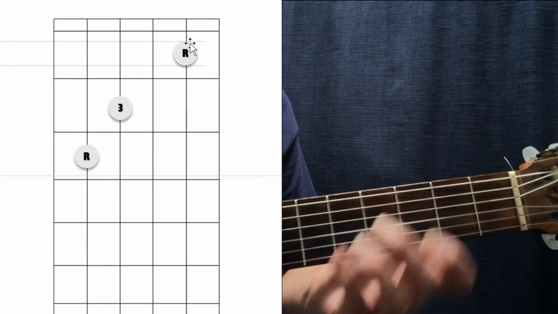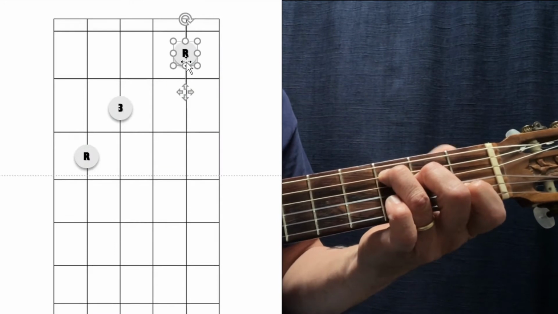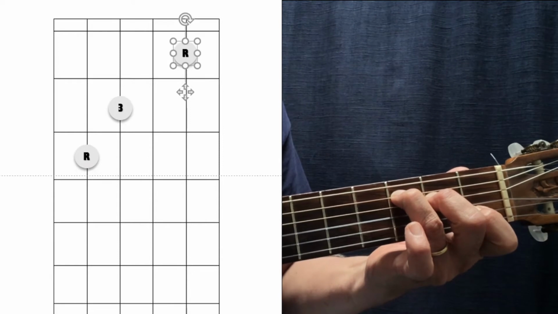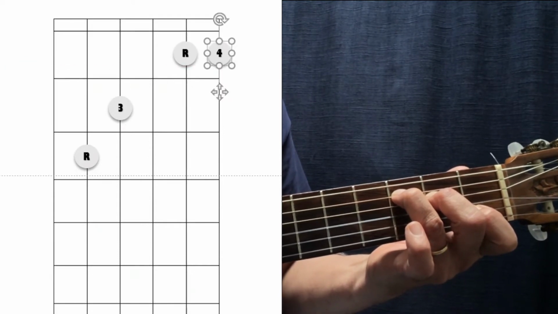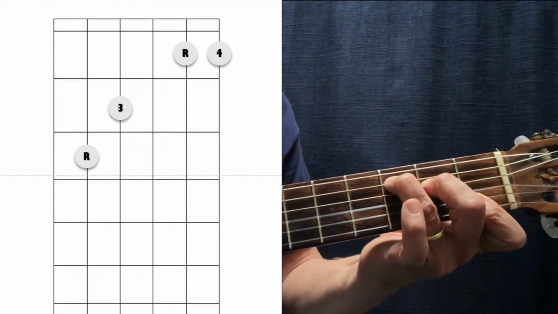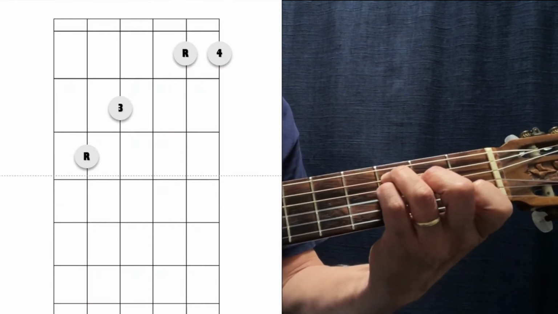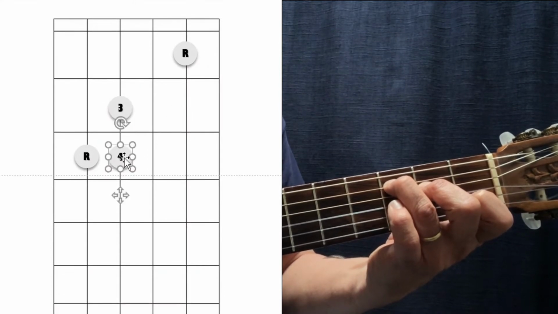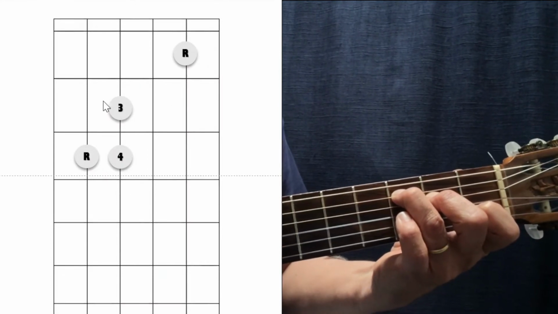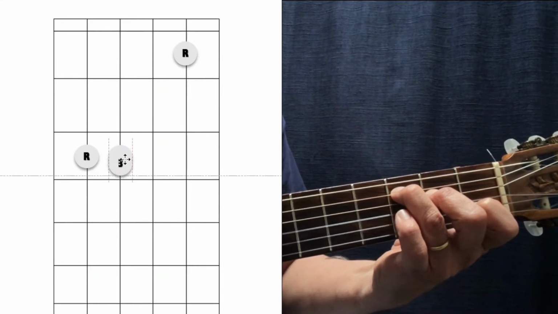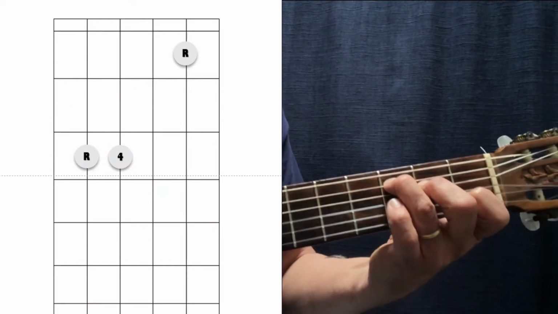Okay, so the suspended is usually a 4th. So it would be the F note here. So I'm going to put the sus 4, looks something like this. Okay, or because the 4th happens to be here as well. Okay, so you go from the 3rd and you suspend. That's why it's called suspended. So because you're suspending, the 4th is replacing the 3rd.